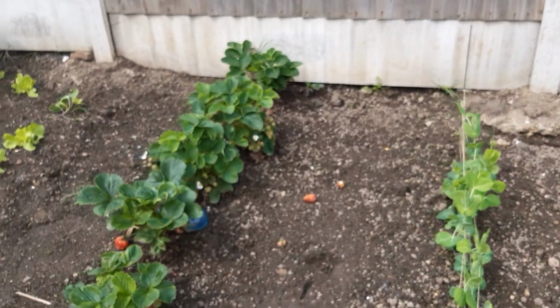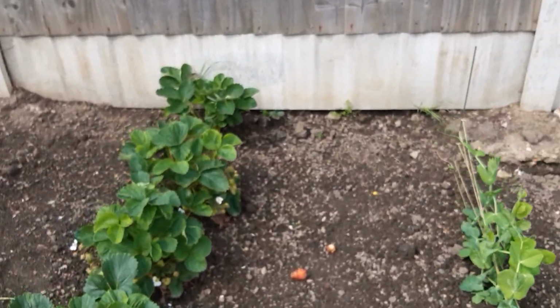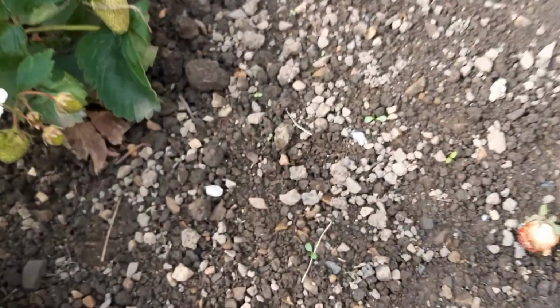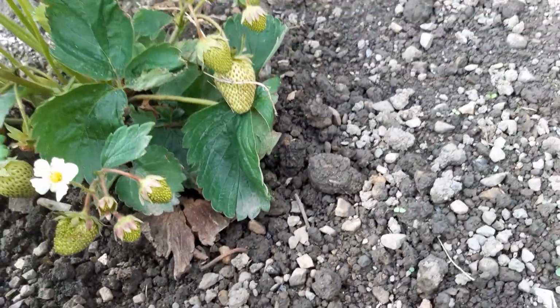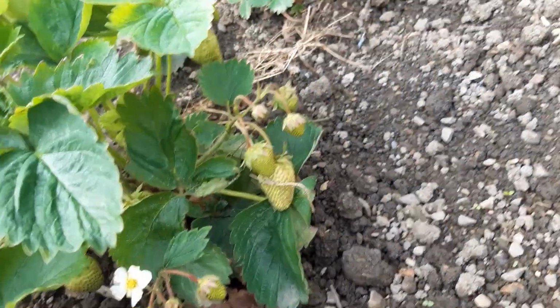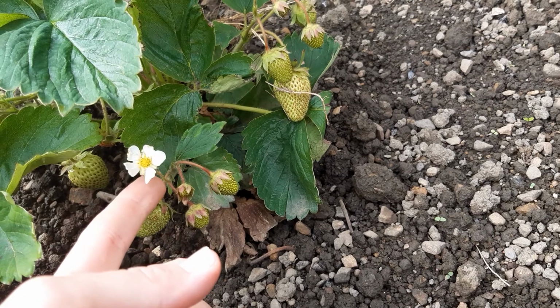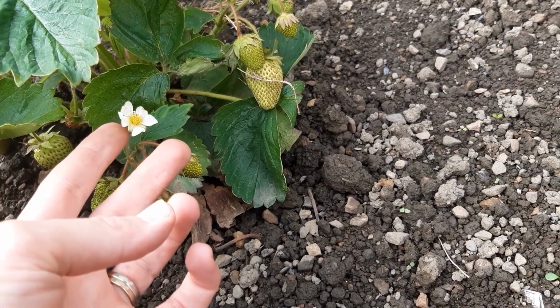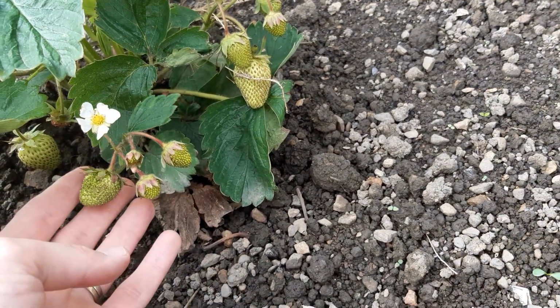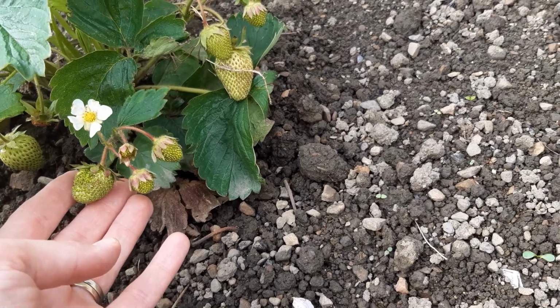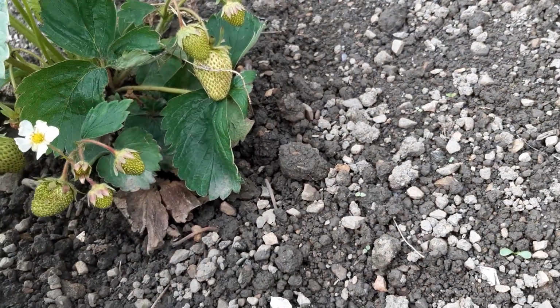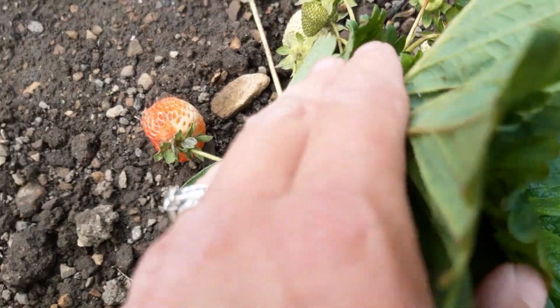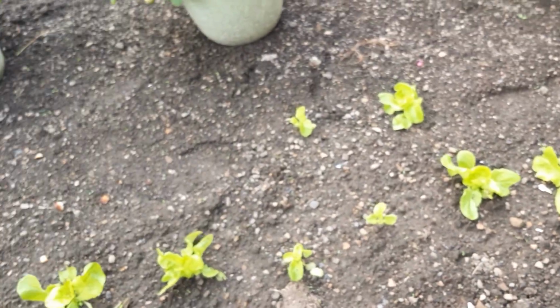Here we have some more strawberries, but this time, like I said, I explained that they have flowers on them. And here's some flowering strawberries. So when this flowers, this attracts the bee, and the bee comes, and then the bee pollinates it, so that we then get this fruit. We've had some red strawberries, but unfortunately some naughty snails keep eating them. My husband's not very happy about that. And I've got one reddening on there now. Can you see it? And then there's some more lettuces.